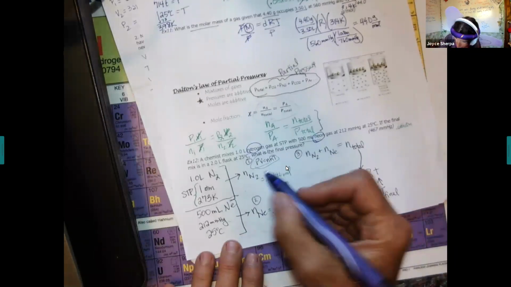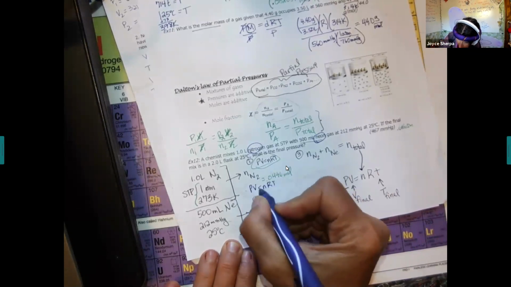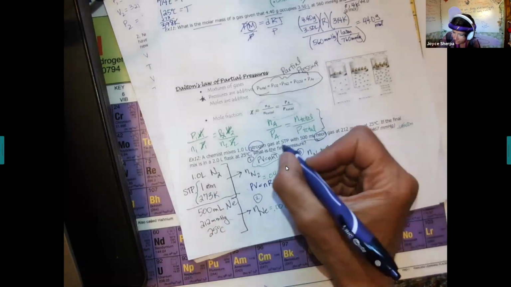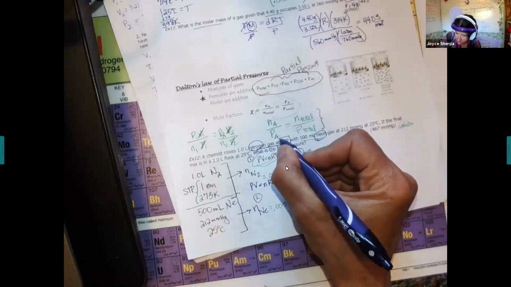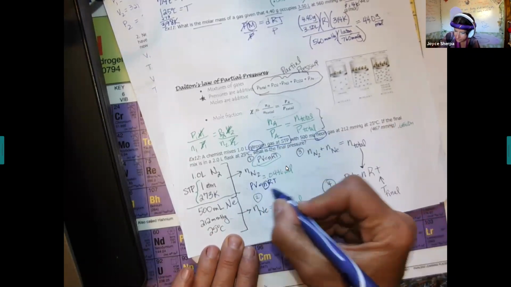I'm missing a page. All right. So PV equals nRT, and we're going to use, and again, STP means 1 ATM. That's the hardest part, people don't realize the nitrogen is giving you a pressure. So we just plug in and solve for n.